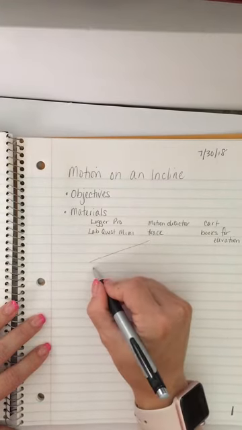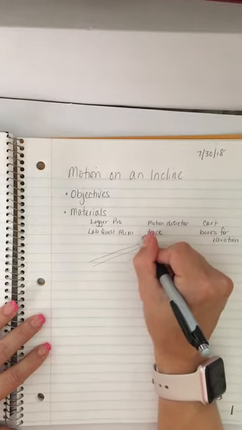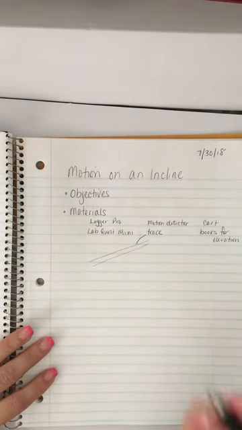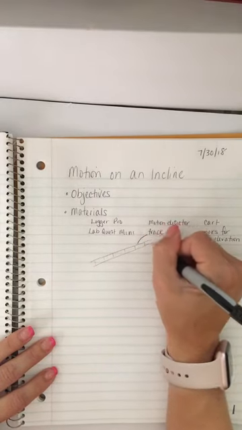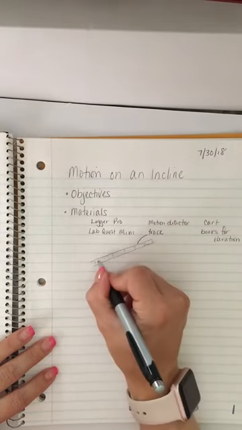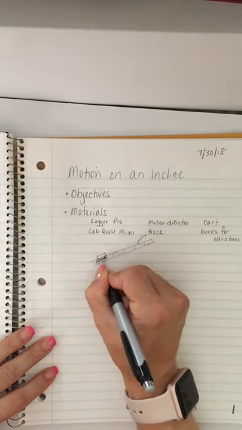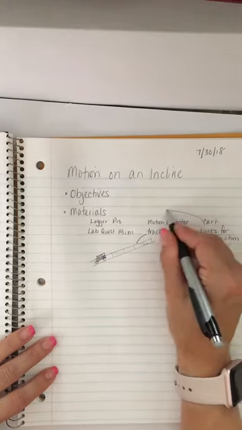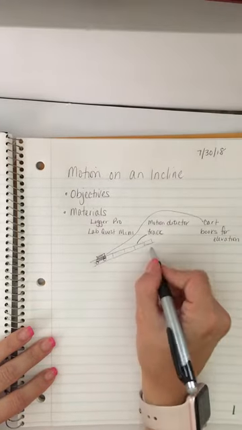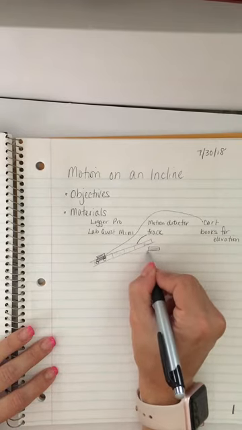So here's the track, and what's nice about doing it by hand is you can draw arrows or lines from your materials list right onto your drawing. And then there would be a standard cart, your books for elevation.